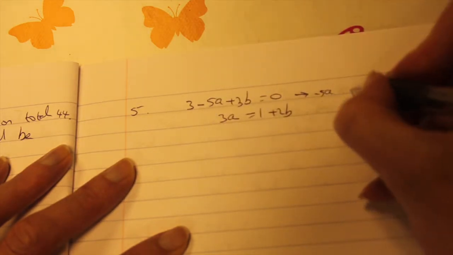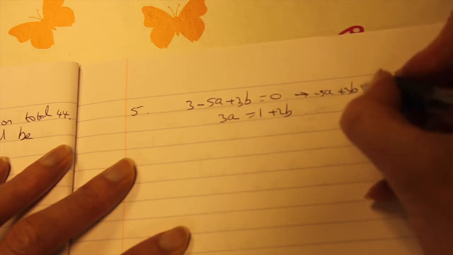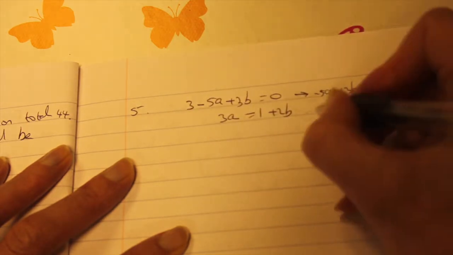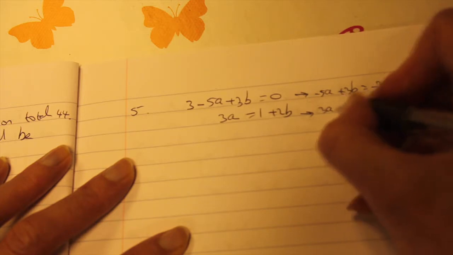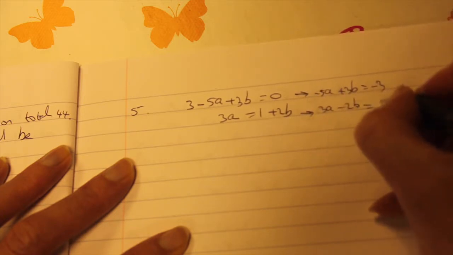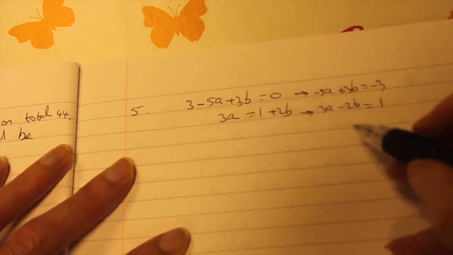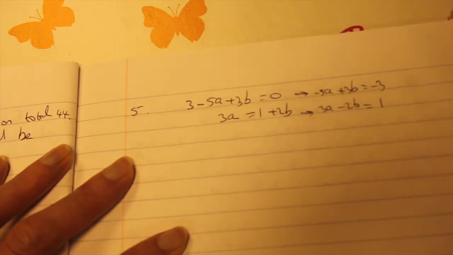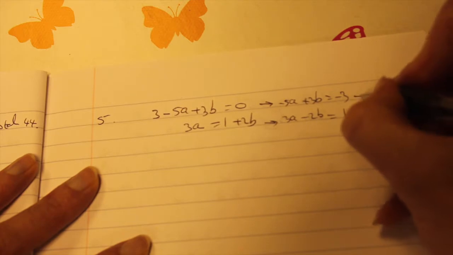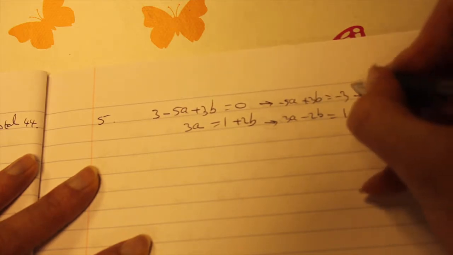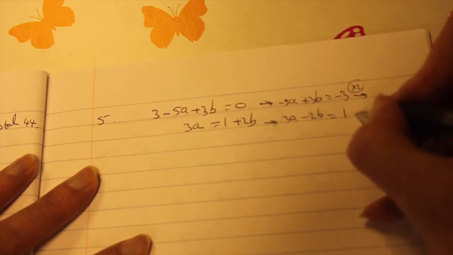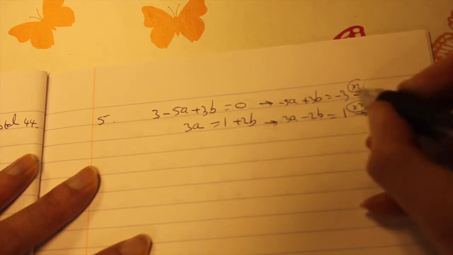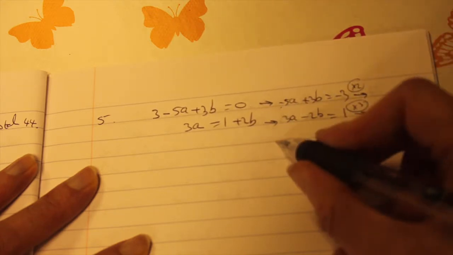So minus 5a plus 3b equals minus 3. 3a minus 2b equals 1. Now if I make the a's the same, they both become 15. If I make the b's the same, they both become 6. So I'll make the b's the same, just because it's a smaller number. I'll times this one by 2, and I'll times this one by 3. I'm just going to write them down here with a bit more space.